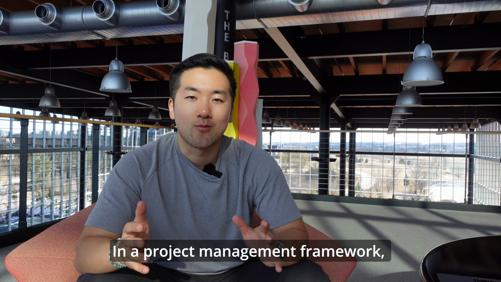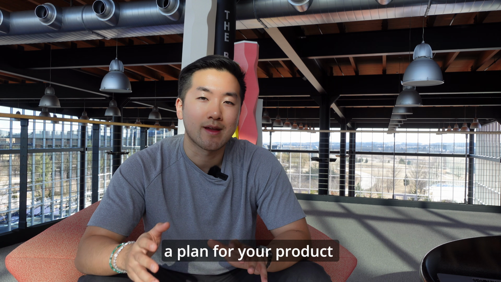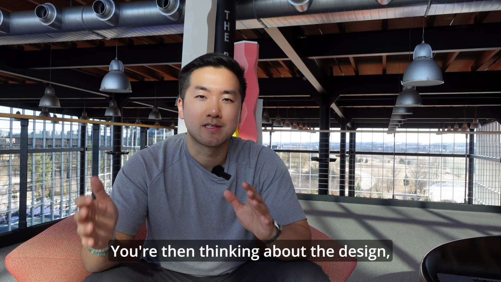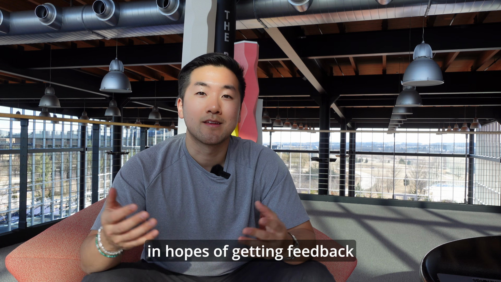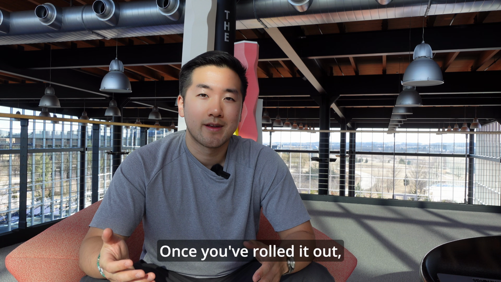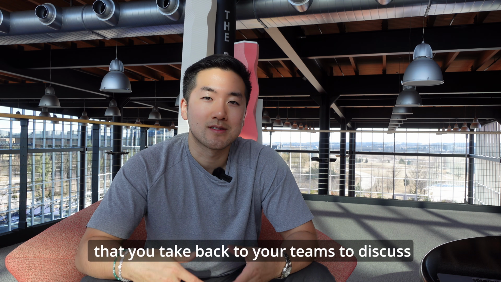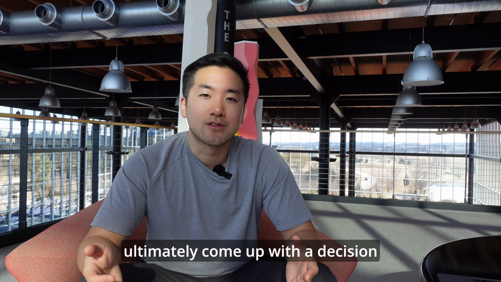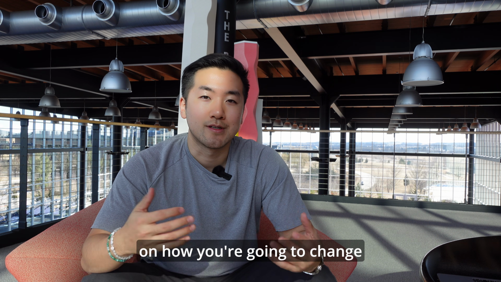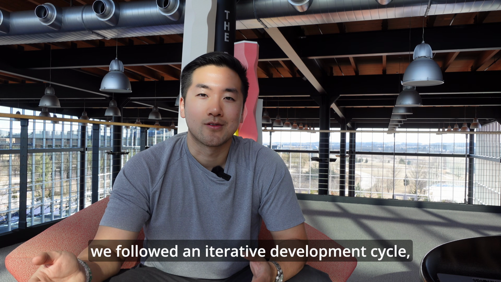In a project management framework, what this looks like is you're first putting together a plan. You're putting together a plan for your product. You're then thinking about the design, how you're going to roll it out and what it looks like. You then roll out your product in hopes of getting feedback and learning from it. Once you've rolled it out, you get a lot of really useful information that you take back to your teams to discuss how you can make things better. You review that feedback and then ultimately come up with a decision on how you're going to change and move forward in that development.